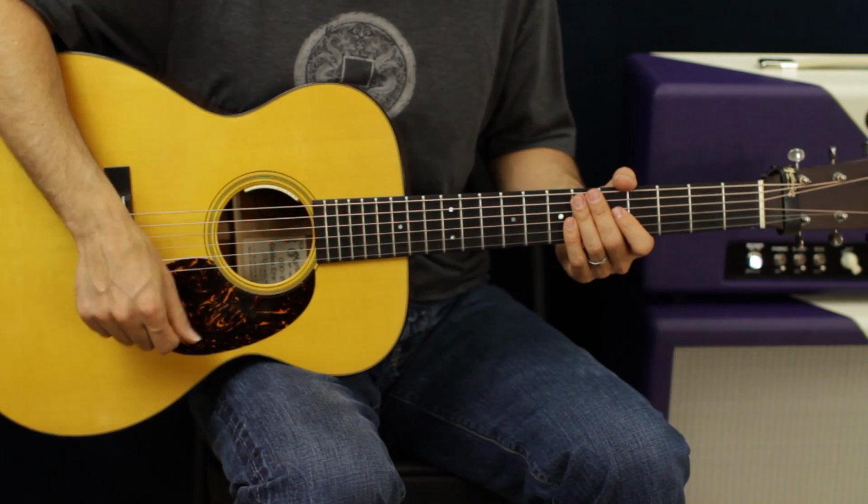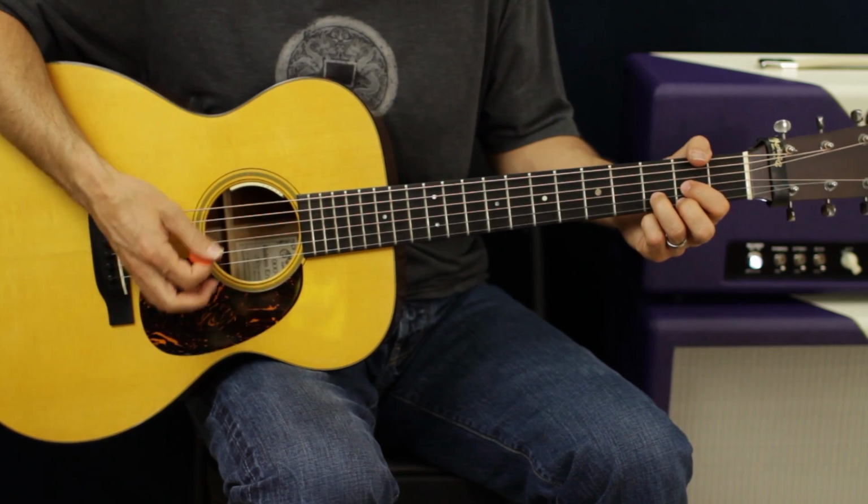Right, and different dynamics. We can add the little power hits.